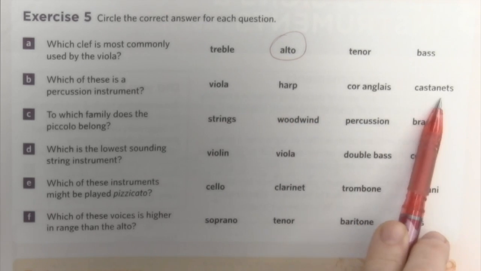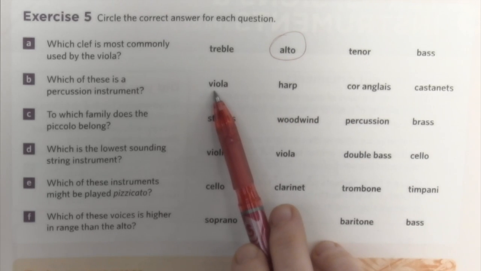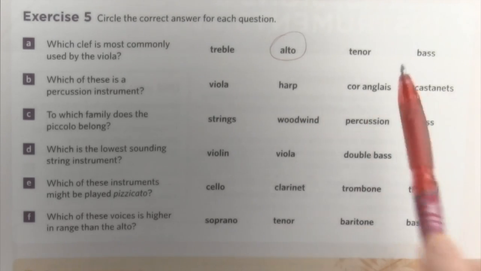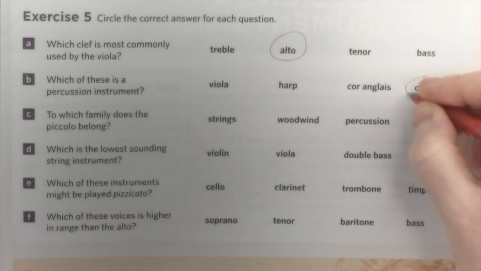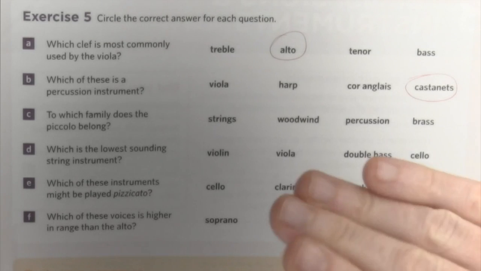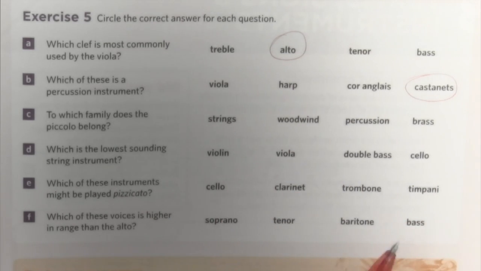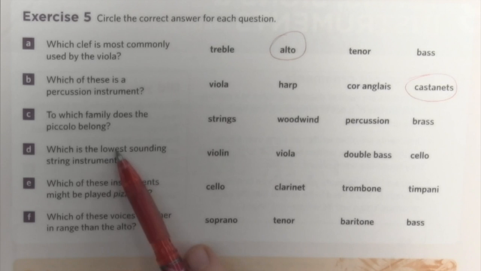Which one is a percussion instrument? Definitely not the viola. There is a string instrument. This is also a string instrument. This is a woodwind. So the answer is castanets, and they are played like that. Very used in Spanish music, as I said.